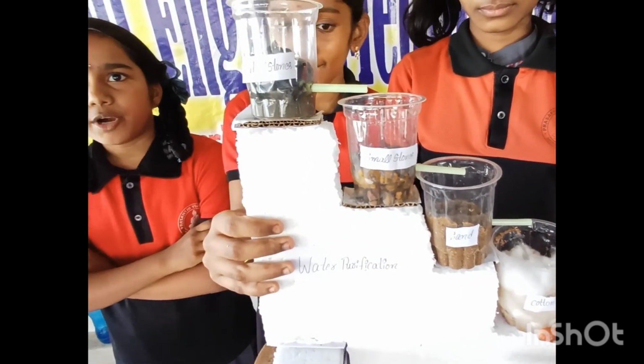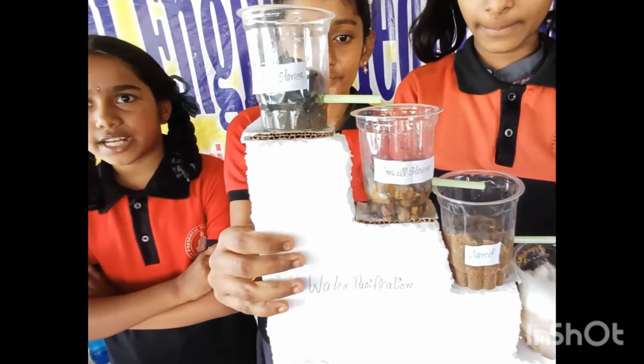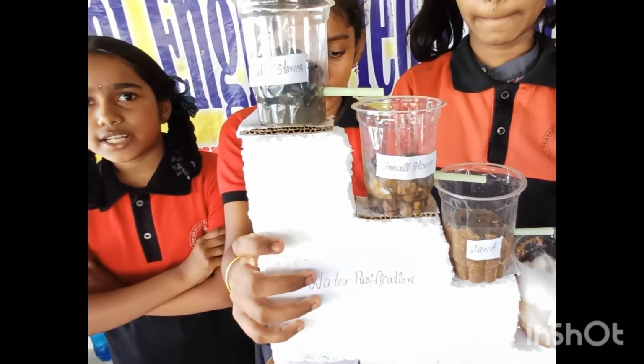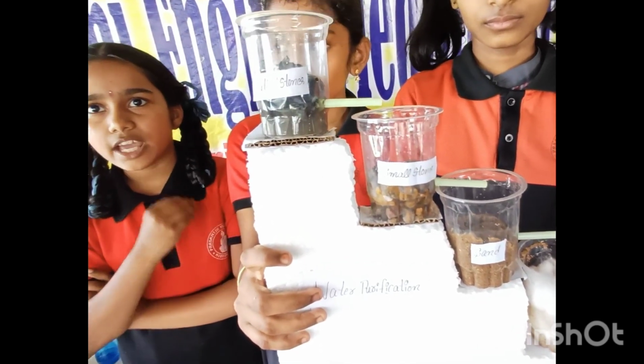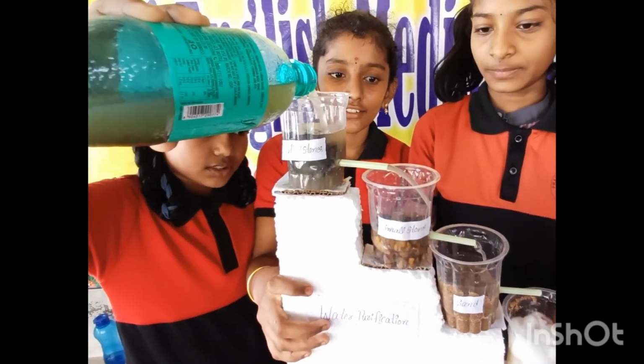I will explain the second step, which is filtration. The water after sedimentation passes through layers of sand and gravel. Here the fine particles get removed.